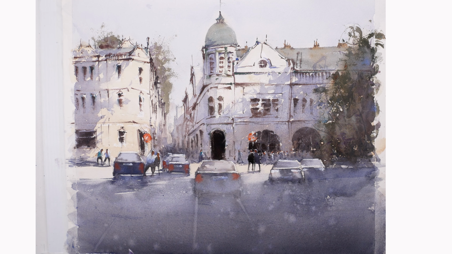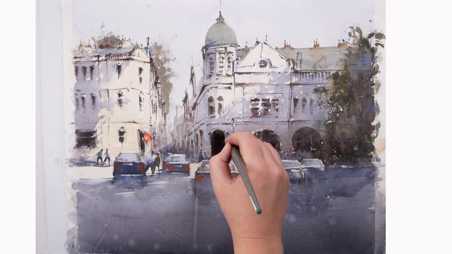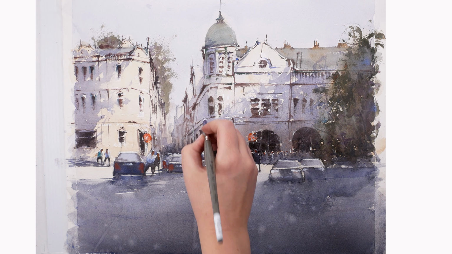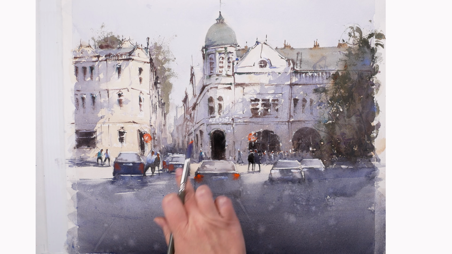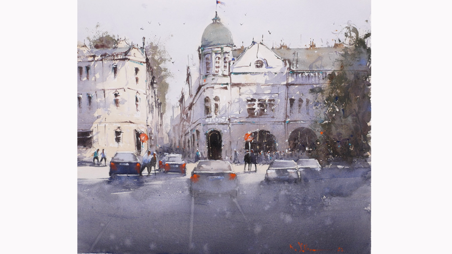The last thing that I usually do is add final touches with the darkest darks, lightest lights, and the bright colors. And the painting is finished.